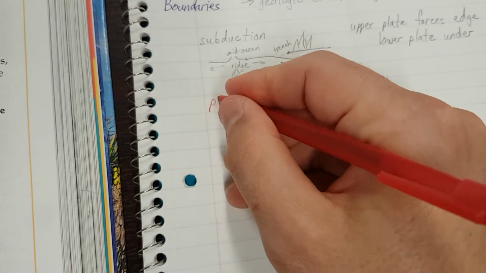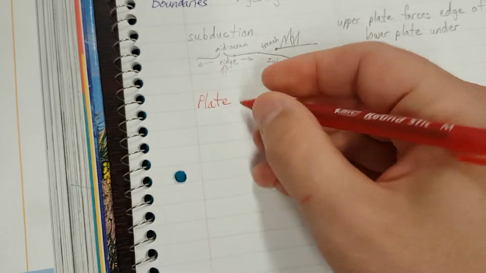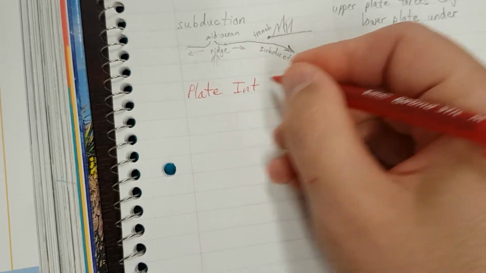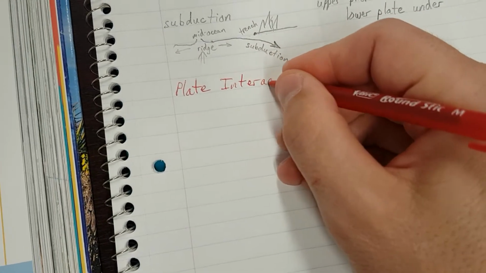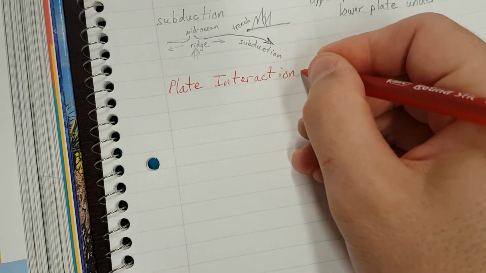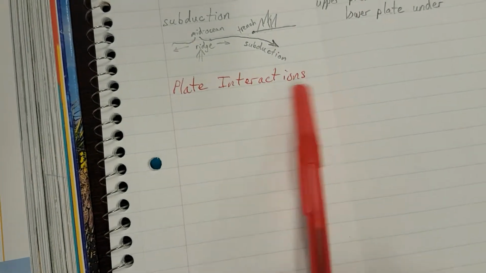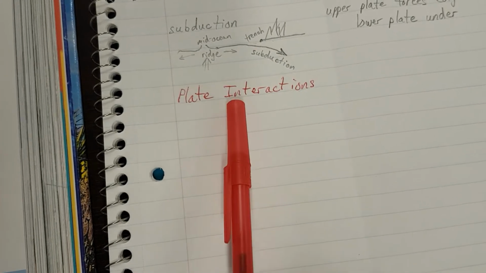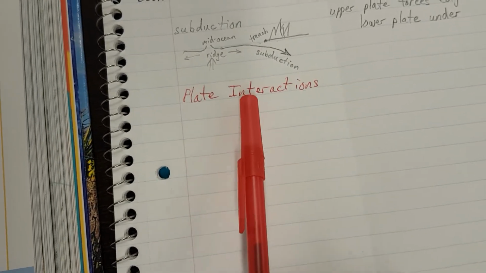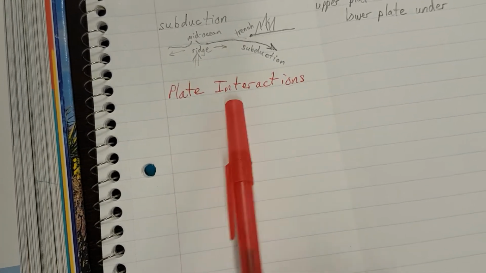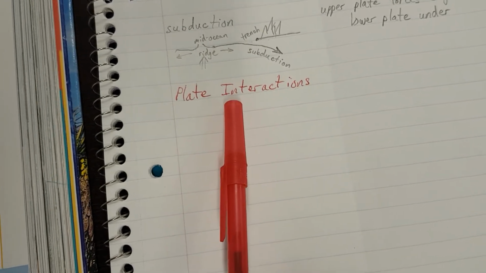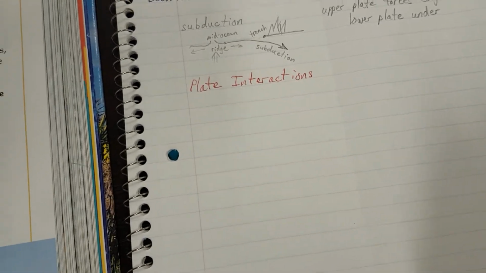All right, red pen, red pencil, red crayon, plate interactions. Capital P, L, A, T, E, capital I, N, T, E, R, A, C, T, I, O, N, S. Interactions, plate interactions. In other words, how do the plates interact, or how do they hit each other? How do they work with each other? How do they interact with each other?